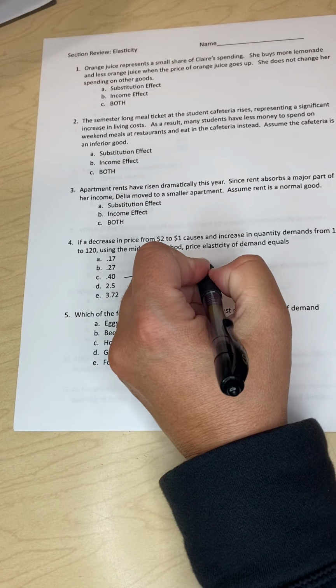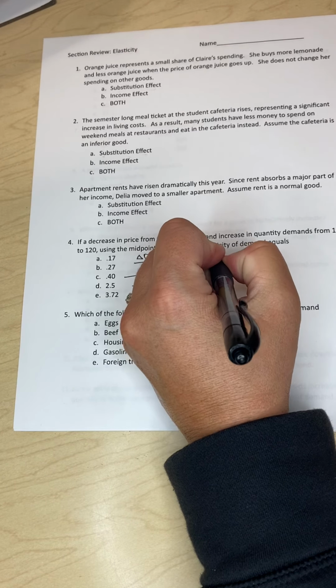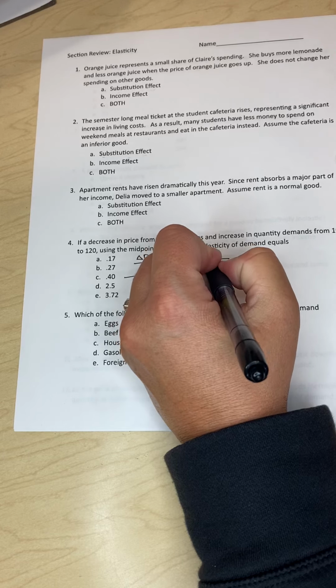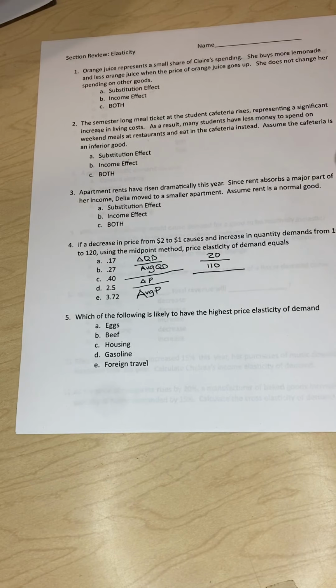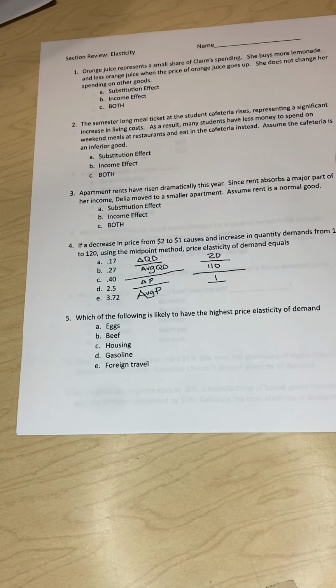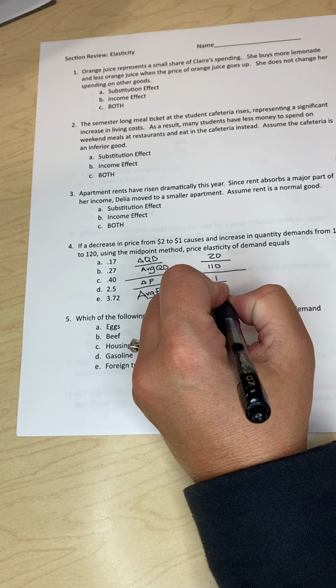So how we would set this up is the change was 100 to 120, so it's a change of 20 over the average. 100 plus 120 is 220, divided in half gives us 110. And when we look at the price, it's a change of $1 from 2 to 1, and the average is $3 divided by 2, so it'd be 1.50.